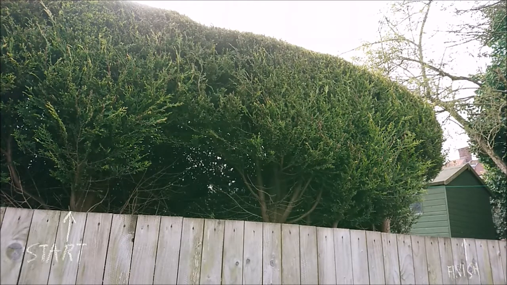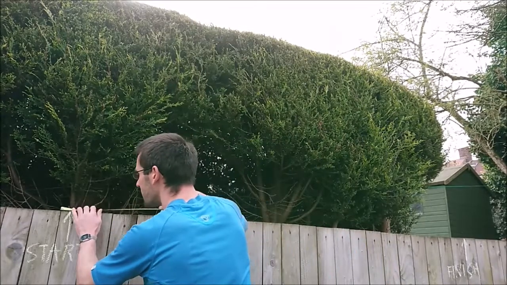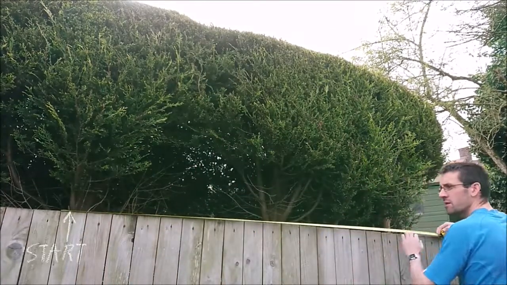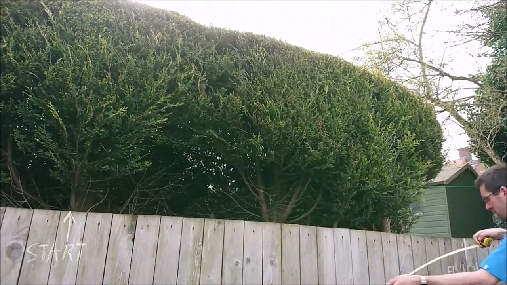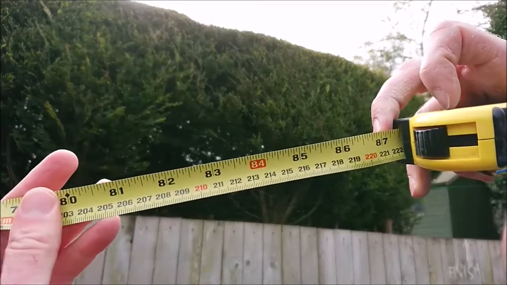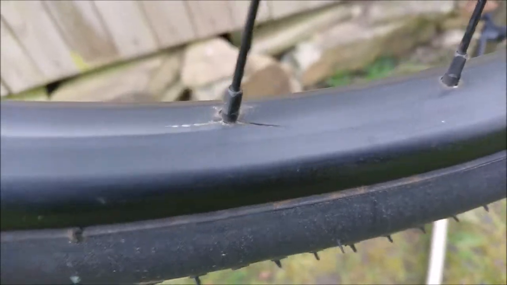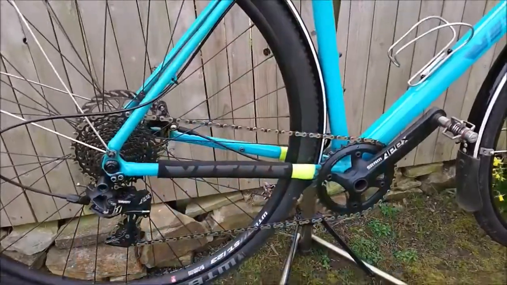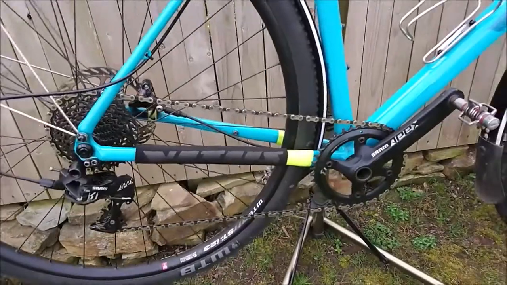And let's check to see whether our calculation was correct. We worked out it should have been 219.9 centimetres. So let's measure it. Not bad. Unfortunately, there is a crack in this wheel. That's dangerous.